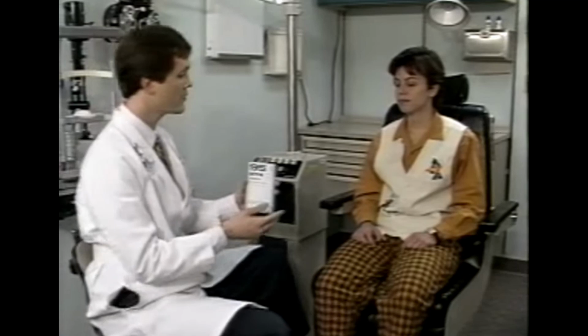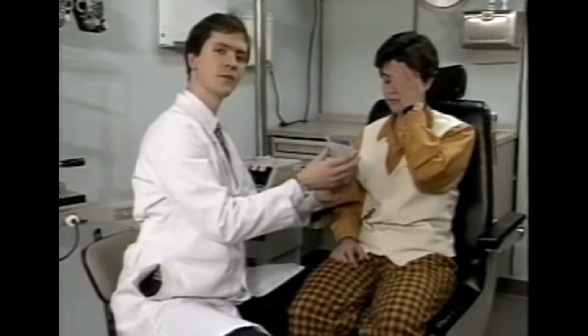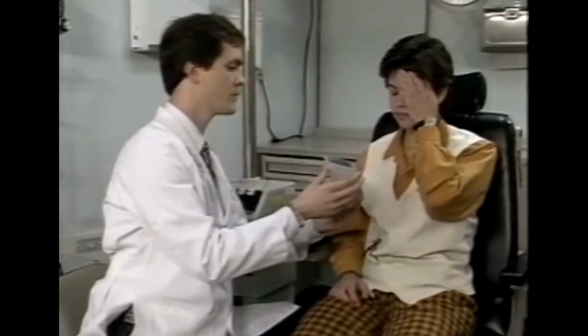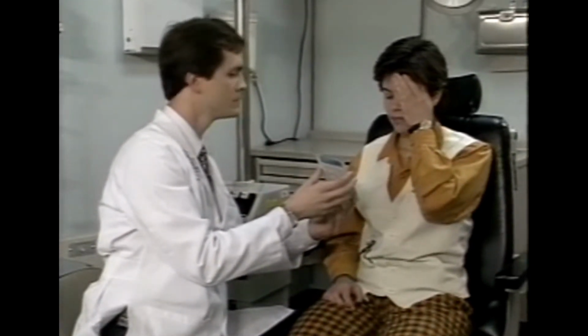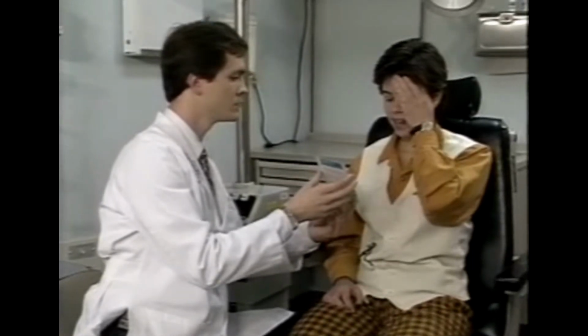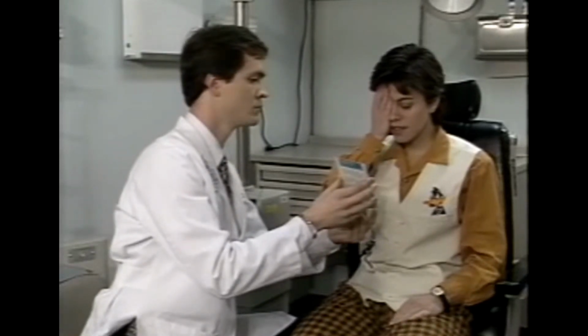To do this, use a near card such as this one. Have the patient cover one of their eyes. Hold the near card approximately 14 inches from the patient's face. Ask them to read the smallest line of numbers that they can. 428739. Have them cover their other eye and do the same. 428739. Visual acuity is recorded as 20 over blank. Perfect visual acuity is 20/20.